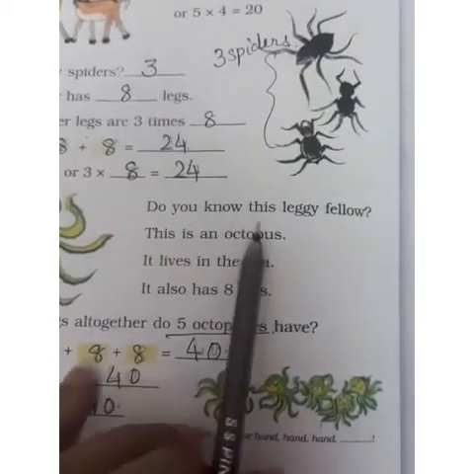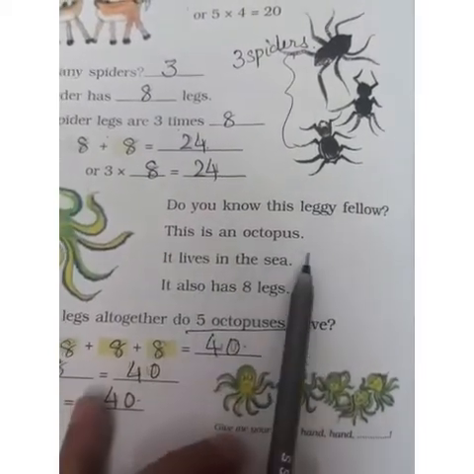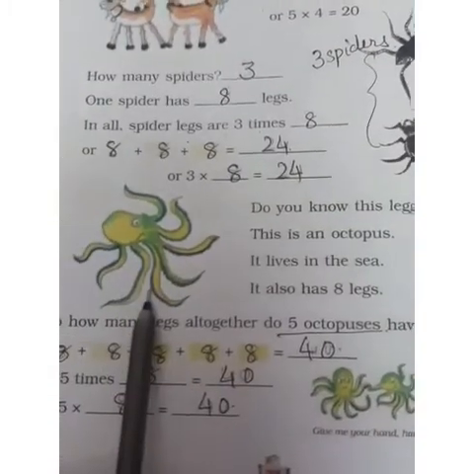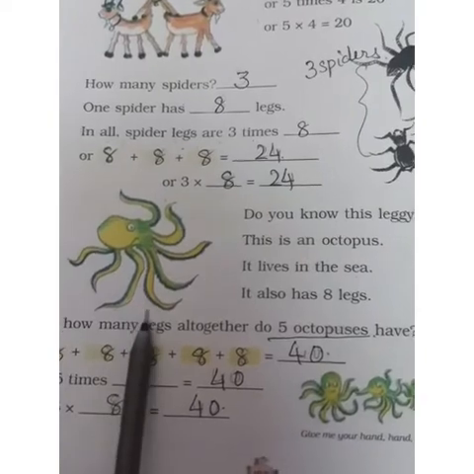Do you know this leggy fellow? This is an octopus. It lives in the sea. It also has 8 legs. This is an octopus which is the creature of the sea.